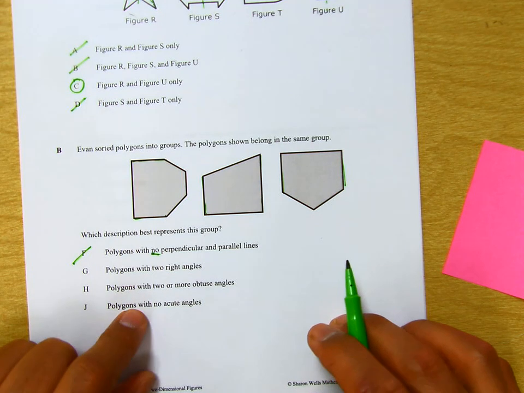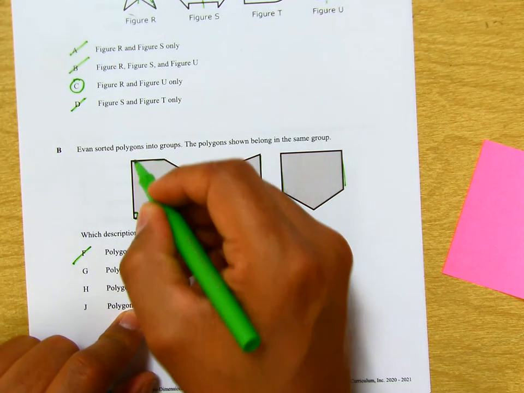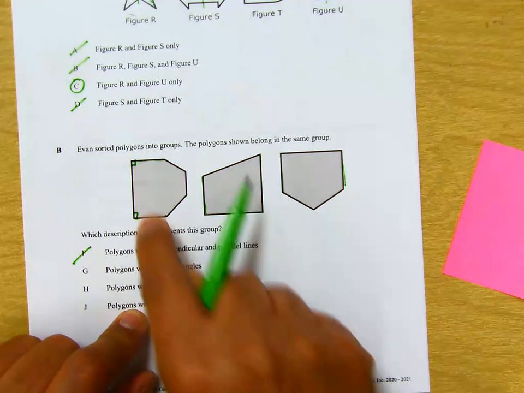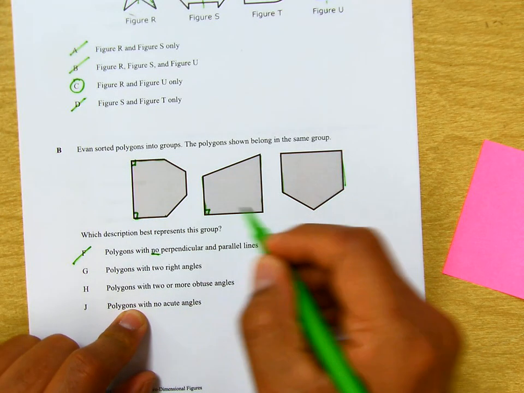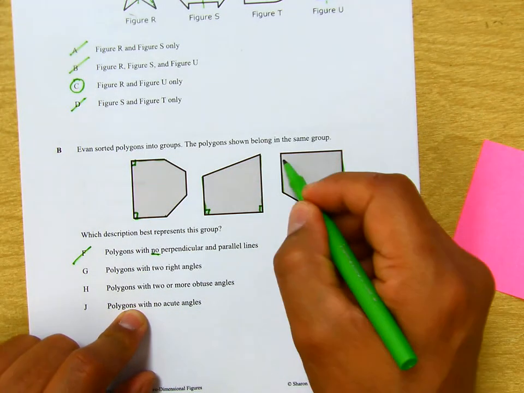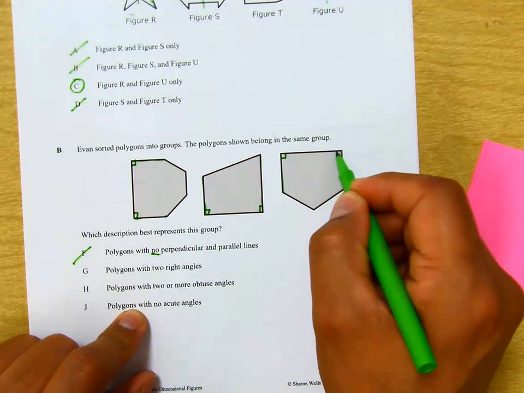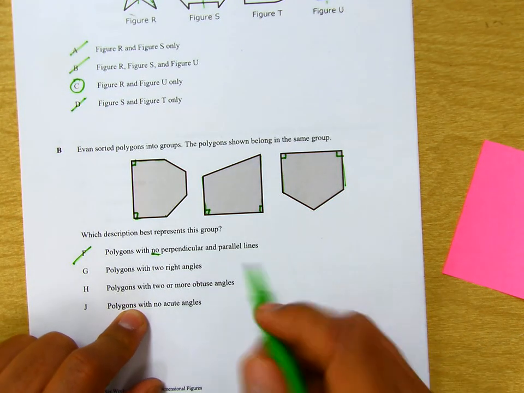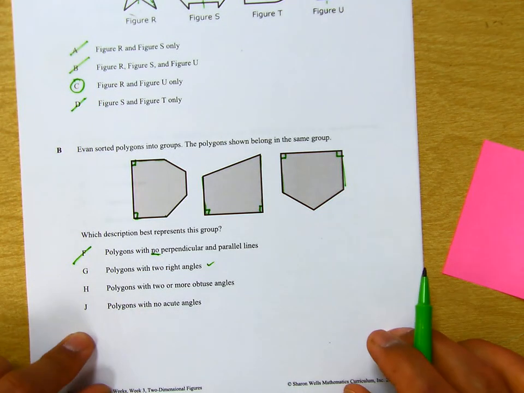Polygons with two right angles. There's one right angle here, one right angle. So this one has two, this one has two, and this one has two right angles. So this one checks out. It could be that one.